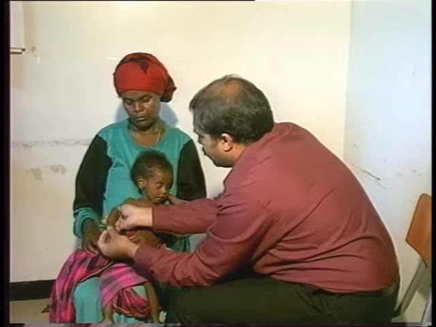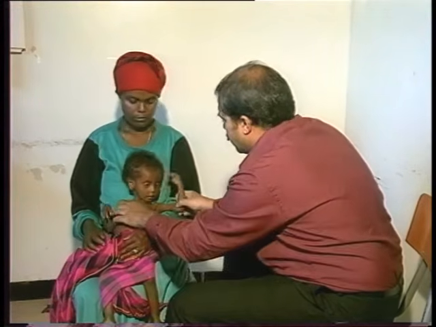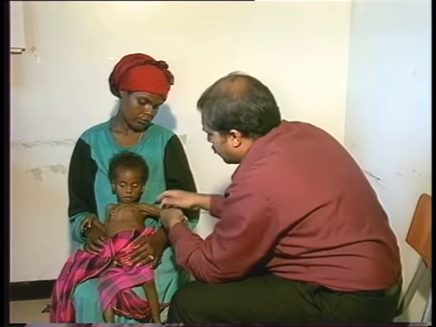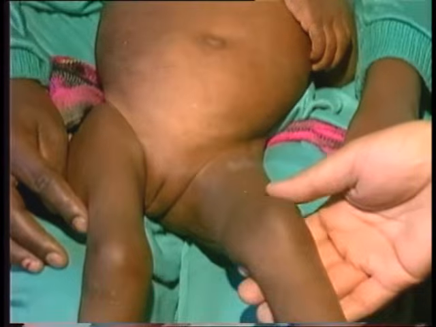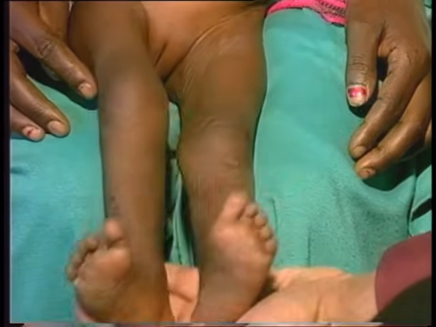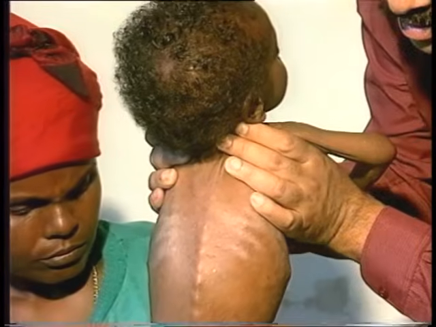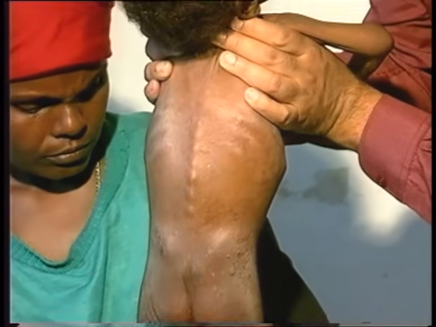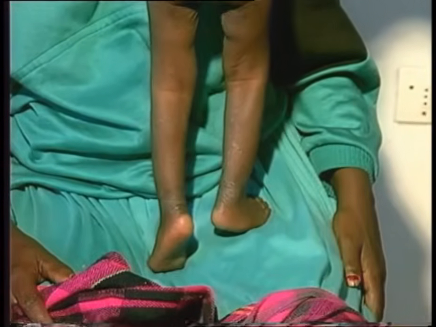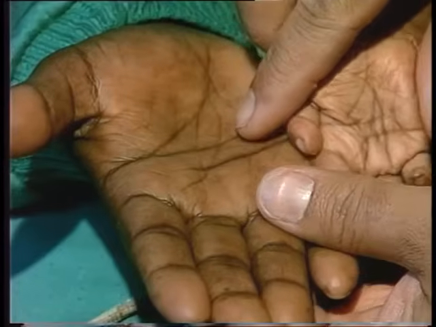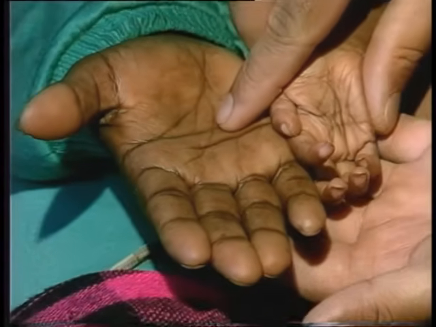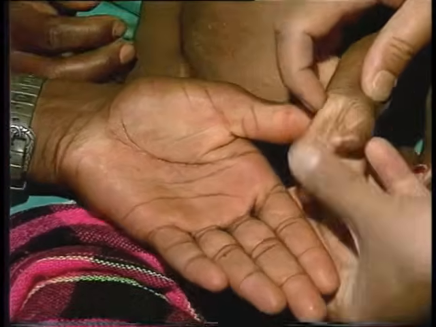Check for malnutrition and anemia. Look for visible severe wasting. Look for palmar pallor. Does Faduma have severe palmar pallor? Or some palmar pallor?